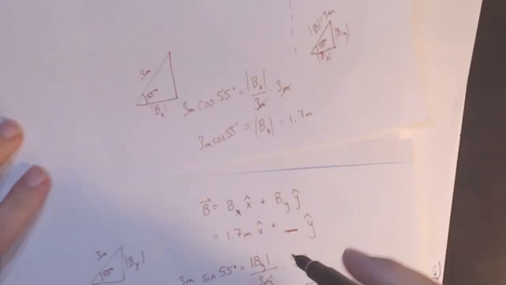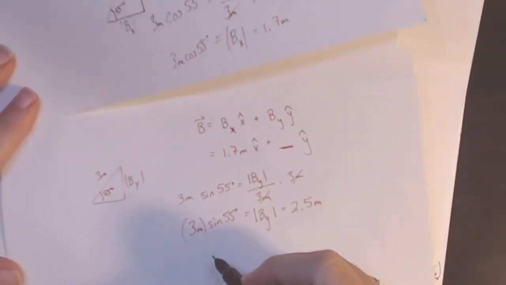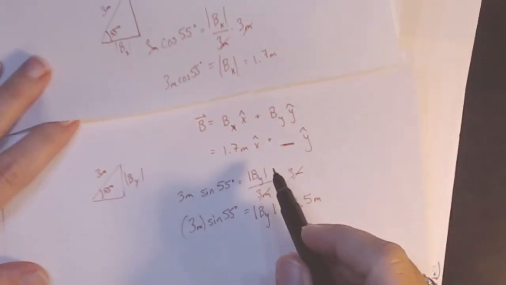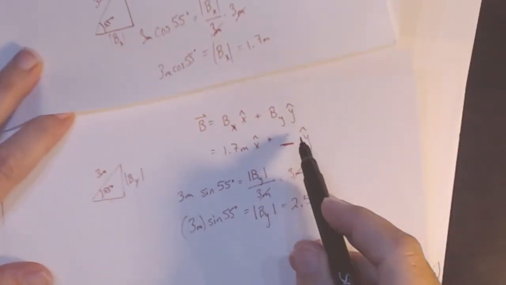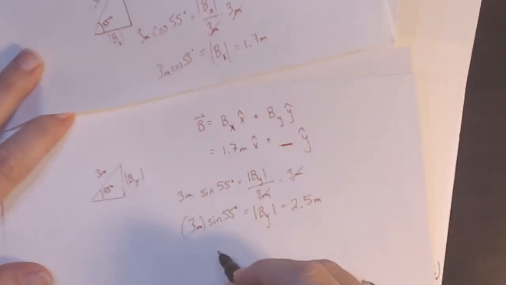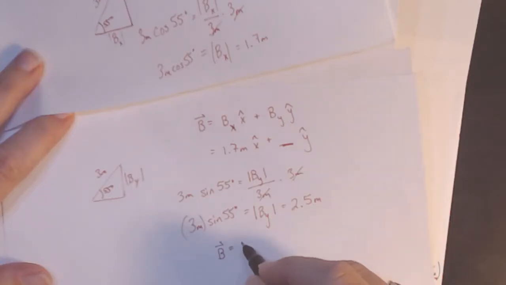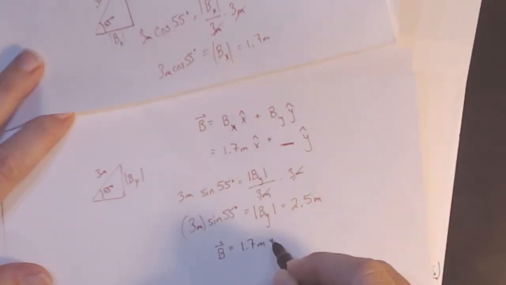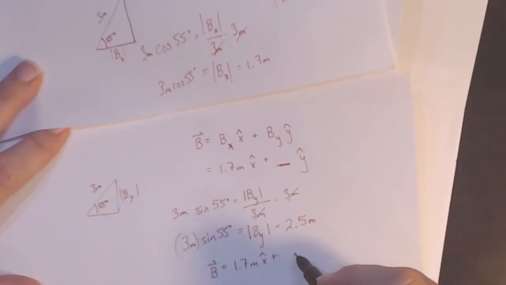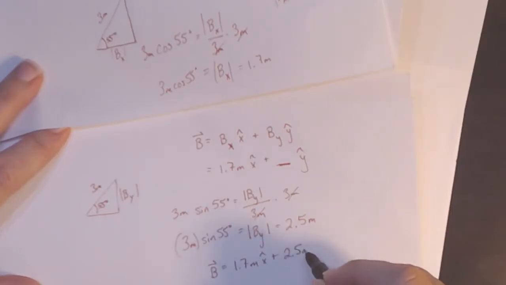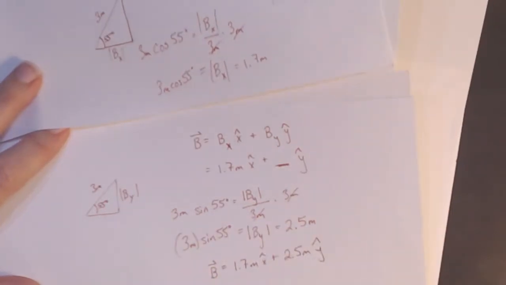So go back here, just rewrite my B vector by plugging it in to that y component. B equals 1.7 meters x hat plus, now I can add the y component, 2.5 meters y hat.